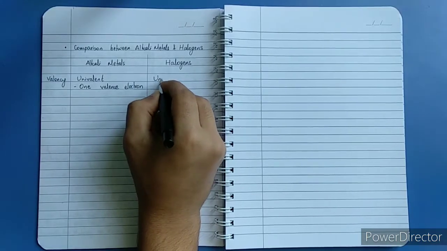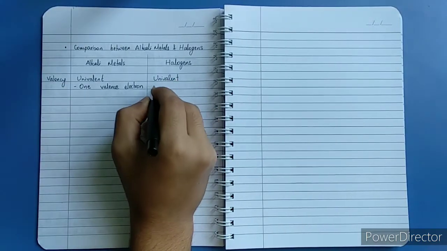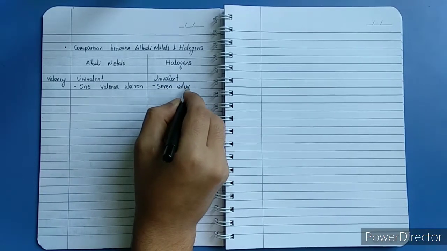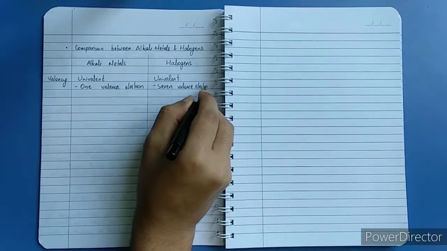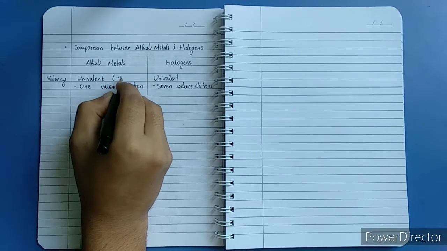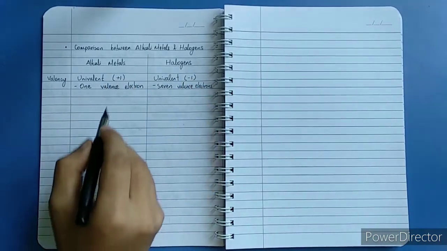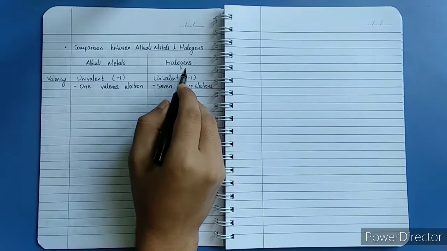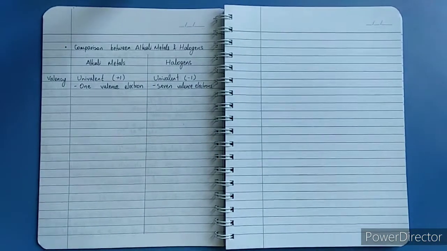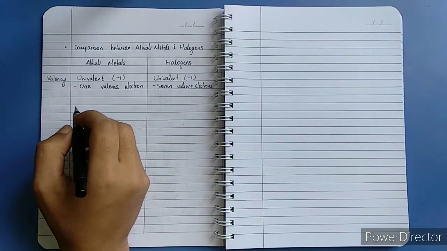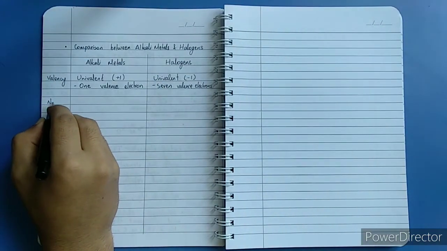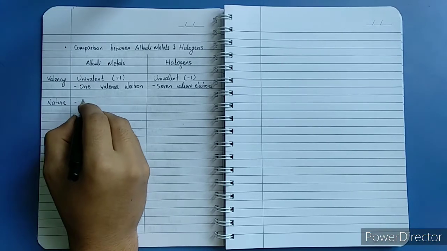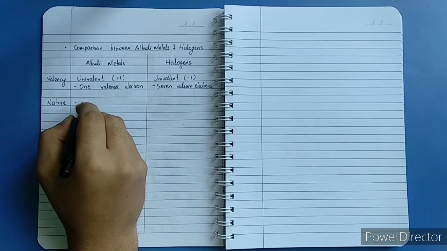Halogens are also univalent, but they have 7 valence electrons. I'll just write +1 and -1 so that you can recall that alkali metals lose 1 electron to become positively charged and halogens gain 1 electron to become negatively charged. The second property that we'll discuss is the nature. First, alkali metals are highly reactive.